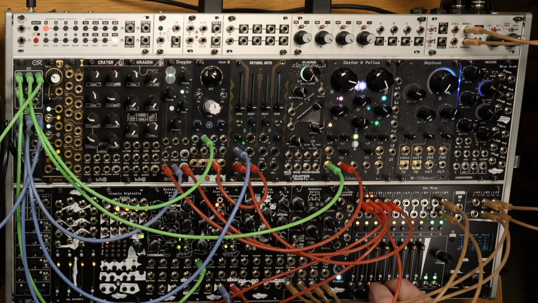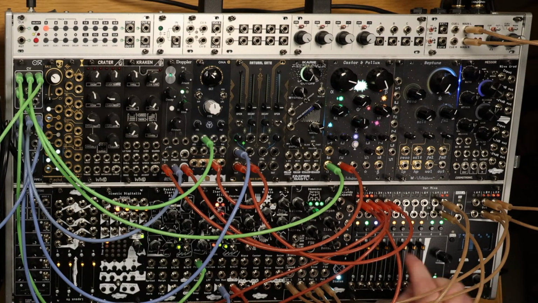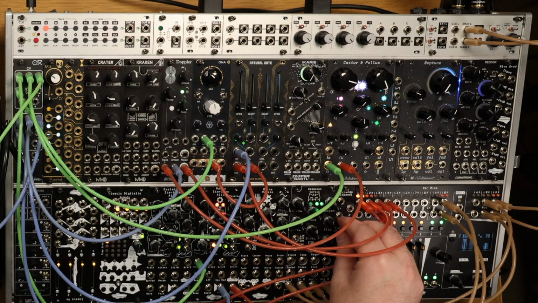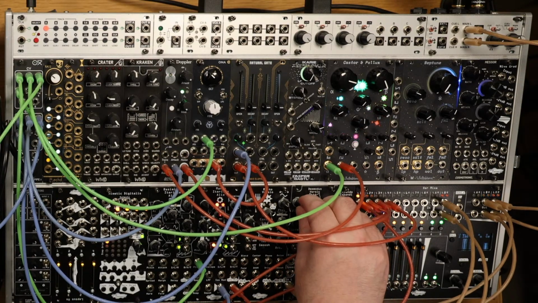And let's listen to that track again, and let's turn up the sound. Okay, yeah. Having some reverb on it, I think, goes a long way.